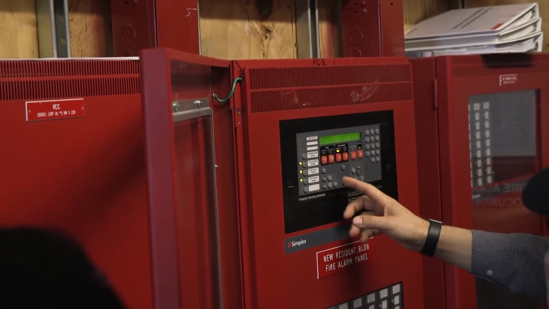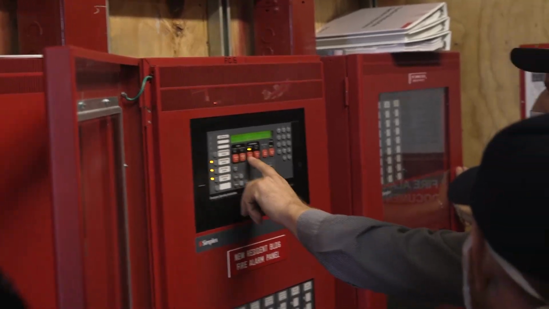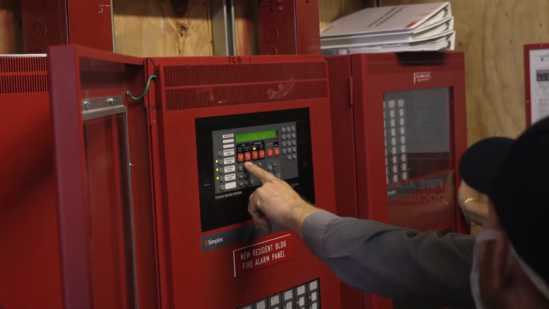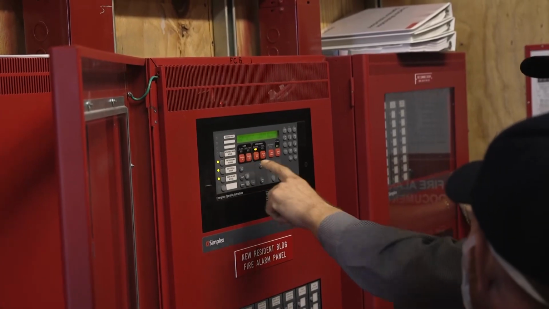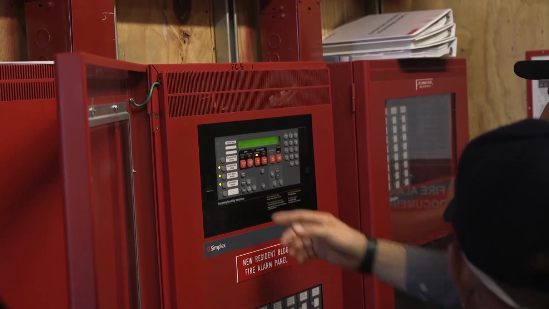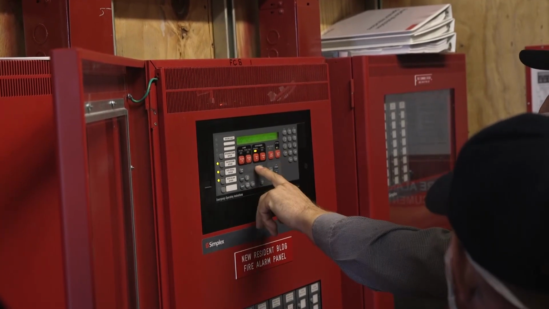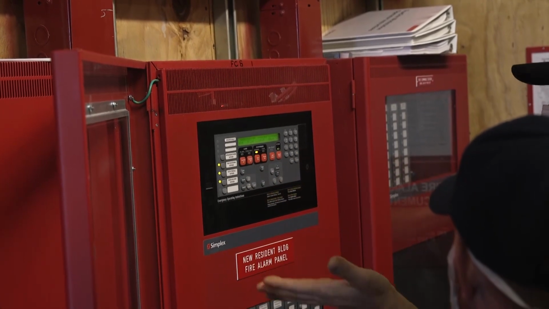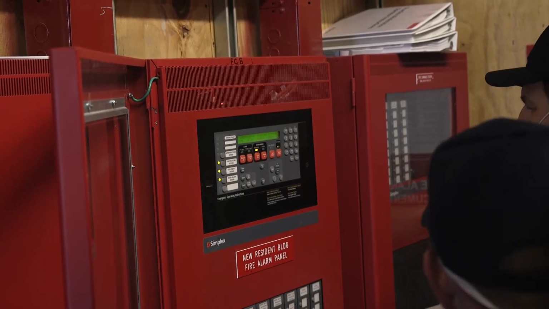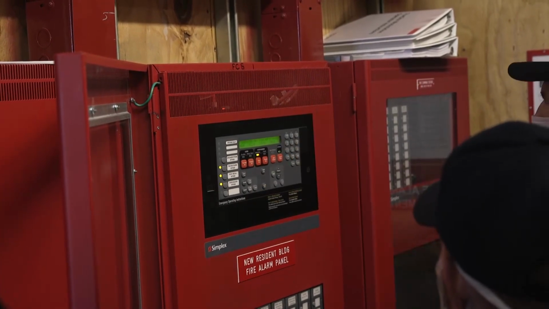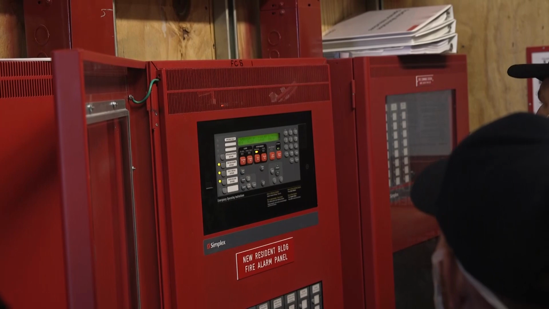Sometimes MTA uses this for CO detectors or hydrogen alarm, but I don't see this. So it's disabled. For us, there's nothing on that system. This is just another function which is not utilized.